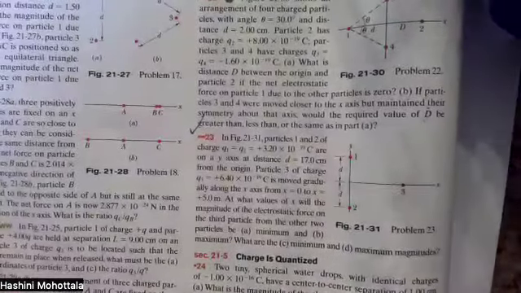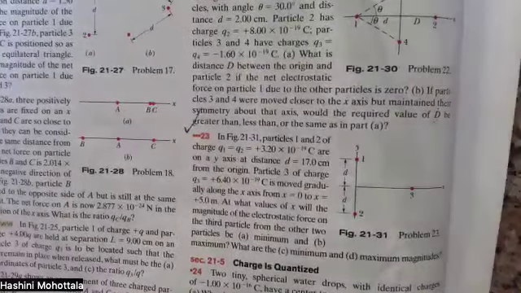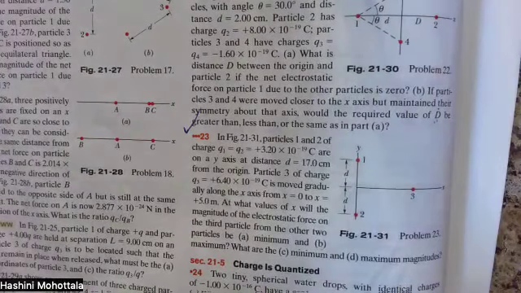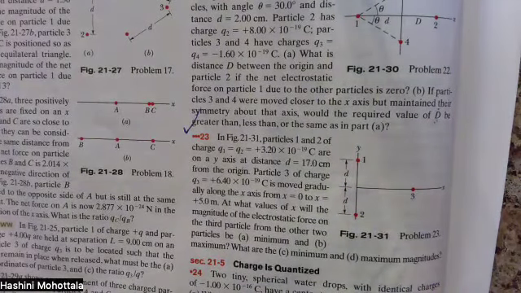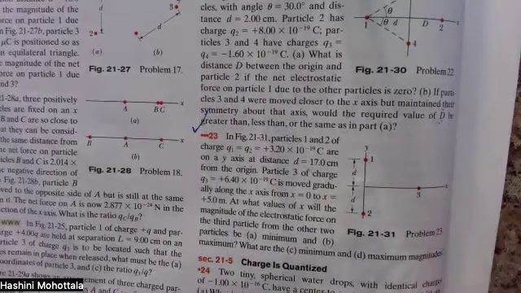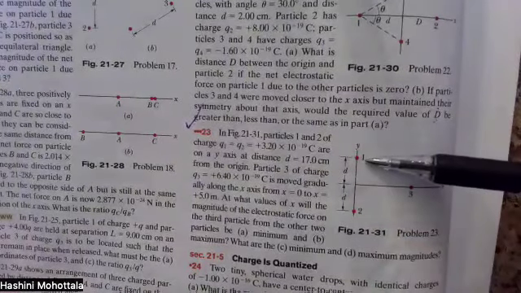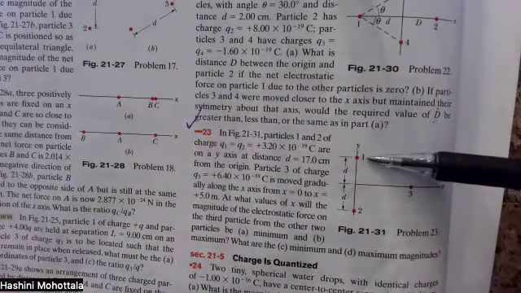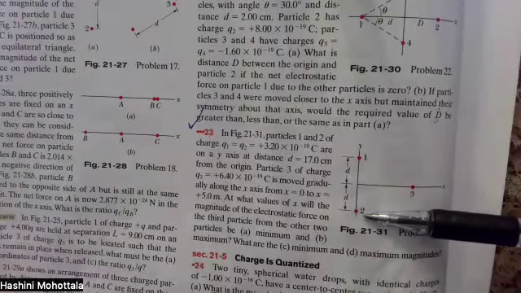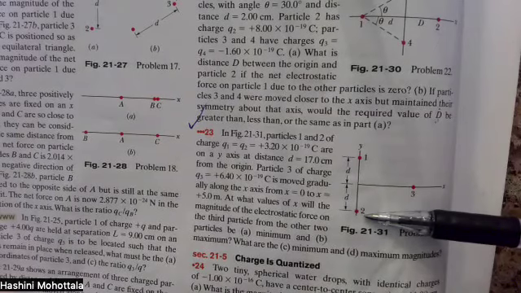Now let's start this. Number 23. Please draw a diagram and then write down the important information. We have the x and y axis are marked in the picture here. This is where Q1 is, and that's where Q2 is. And each of them have a charge 3.2 times 10 to the negative 19.